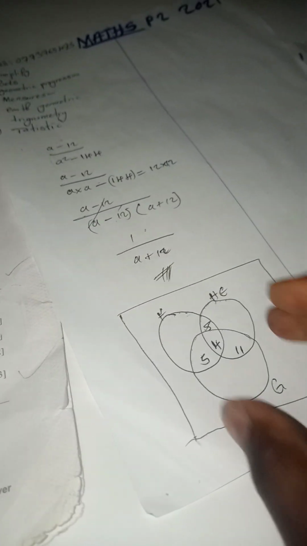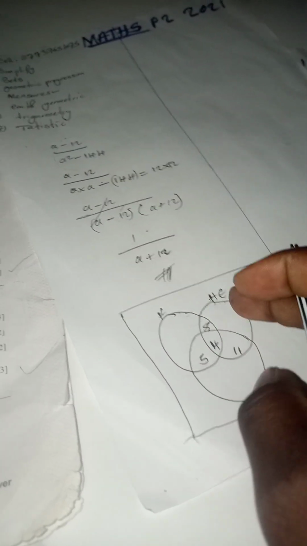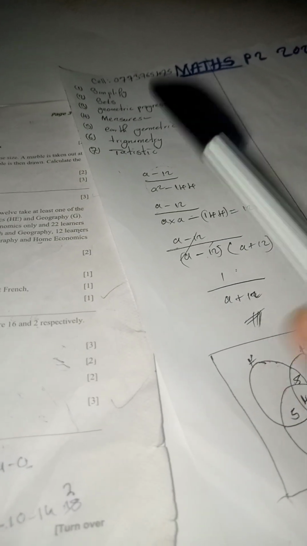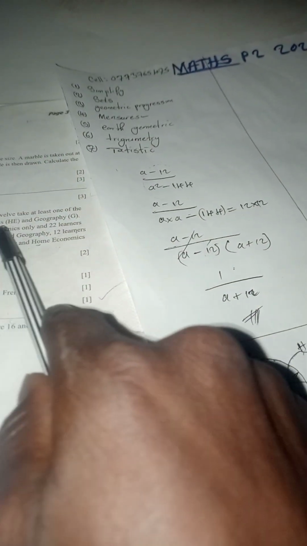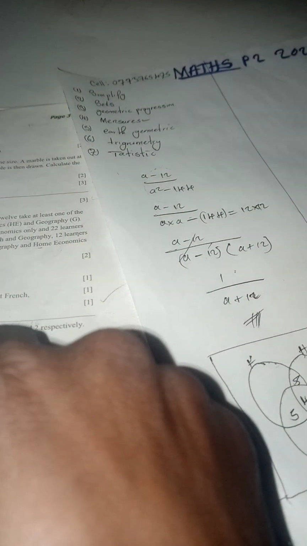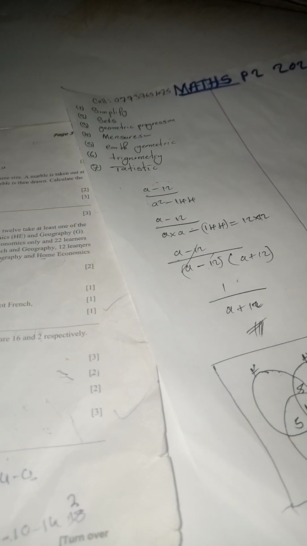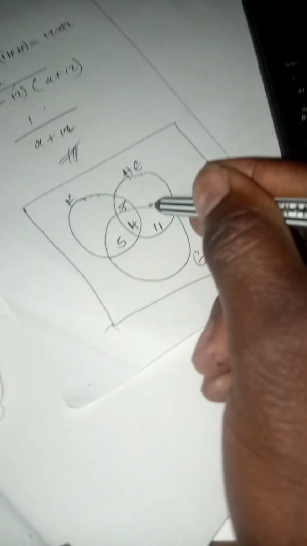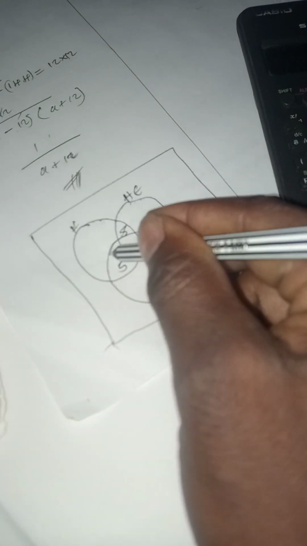So now we go to home economics. Those that are doing home economics, there are how many? We are saying that those that are doing home economics, they are 25. Now 25, you calculate, you are able to see this circle.